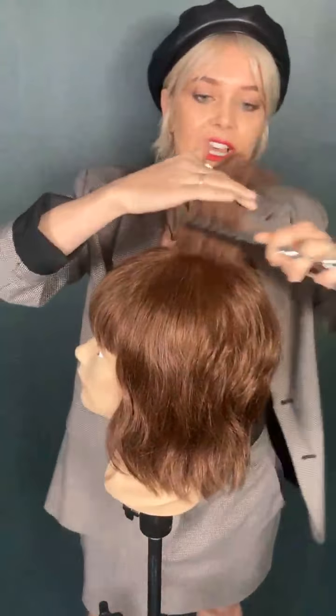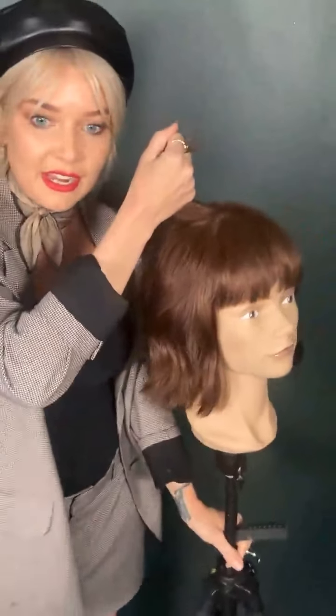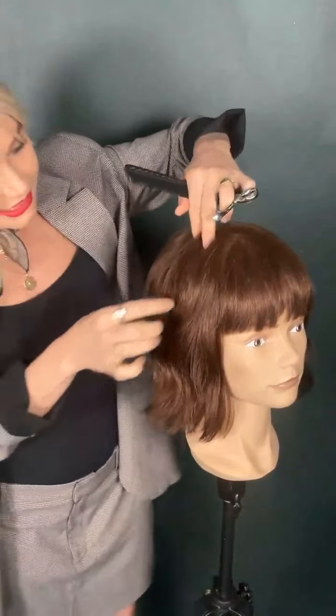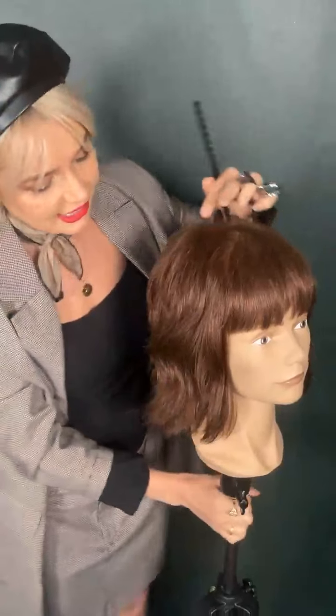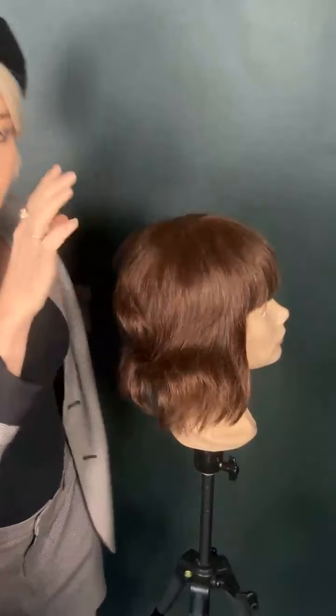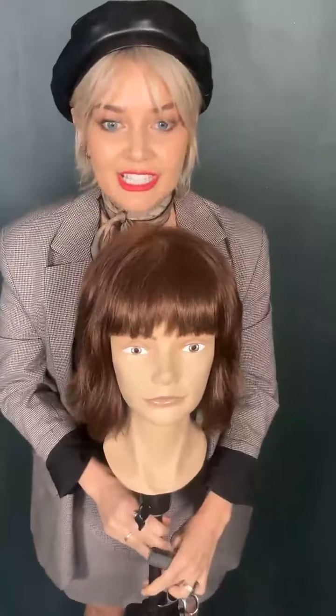When I lift this up, you're going to be able to see it. And when I drop that hair down, you're going to see this shattered, piecey, textured effect sitting on top of the haircut. So that's what your horizontal sectioning is going to do within your texturizing techniques.